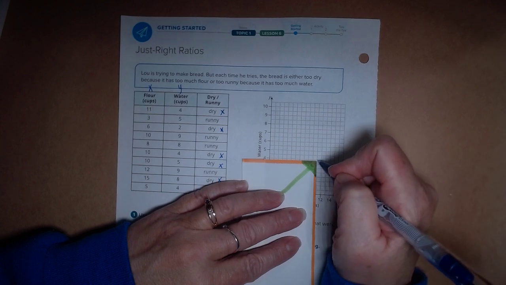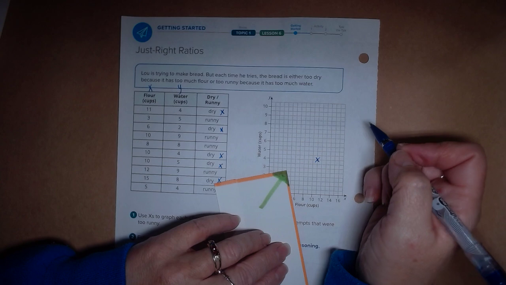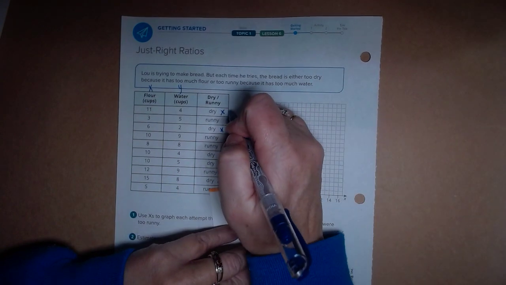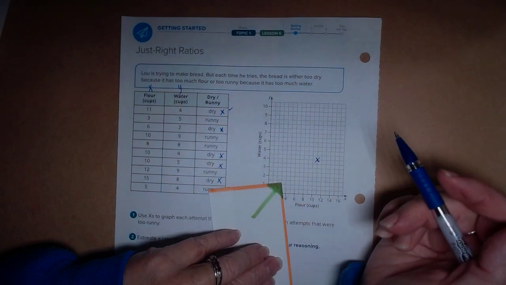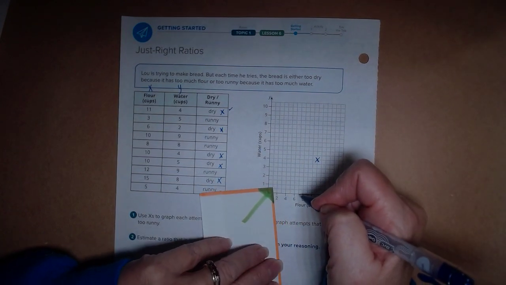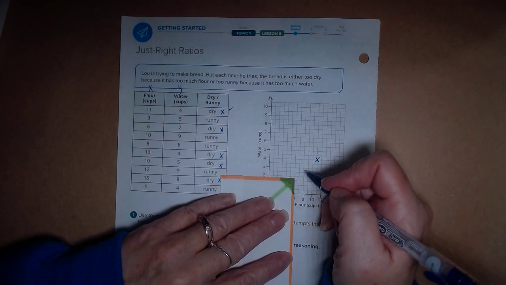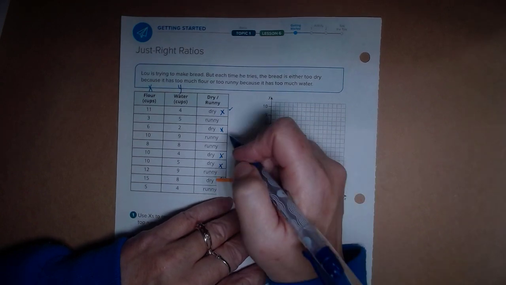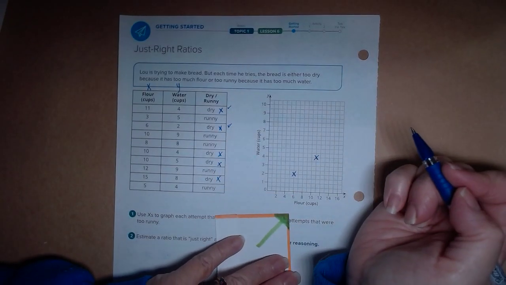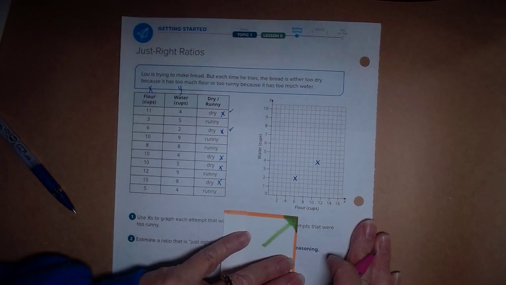And right there where my arrow is pointing is where I'm putting my X. Okay, so that's this one. I'm just going to put a little check mark there that I did that. The next one is 6 and 2, so 6 cups of flour. So come over here to the 6 and up to 2 cups of water, which is right here. I'm going to put an X. So I did that.